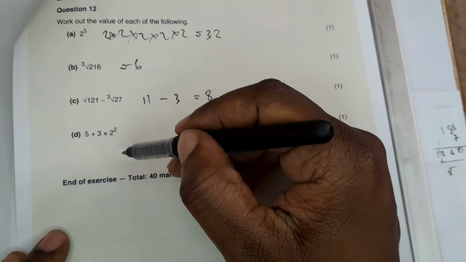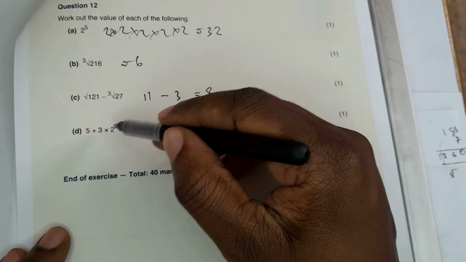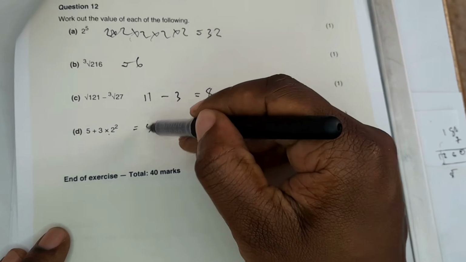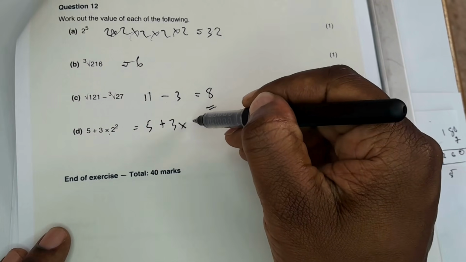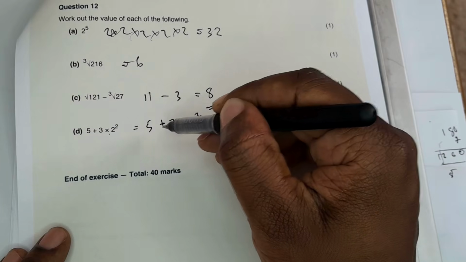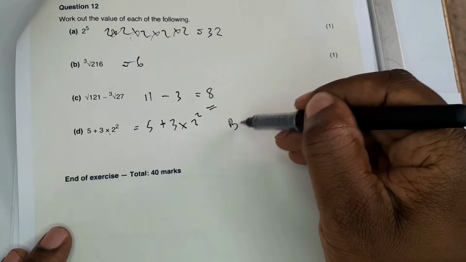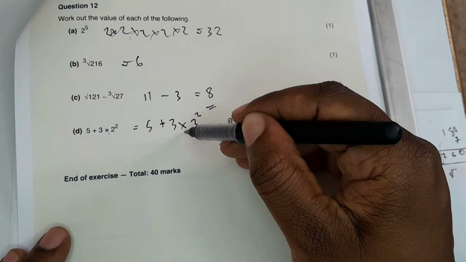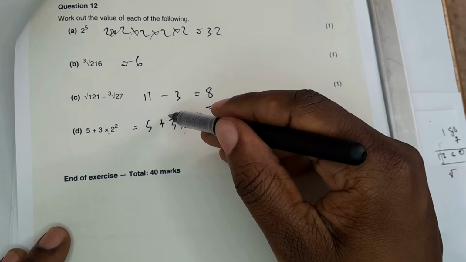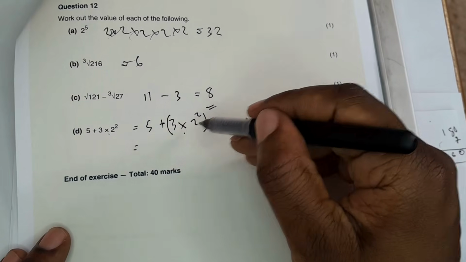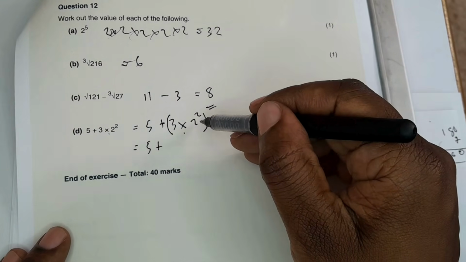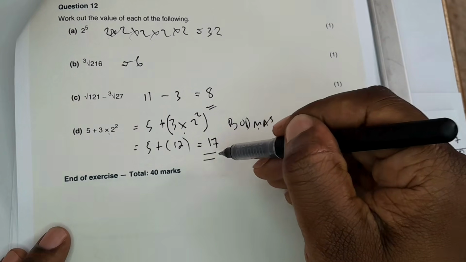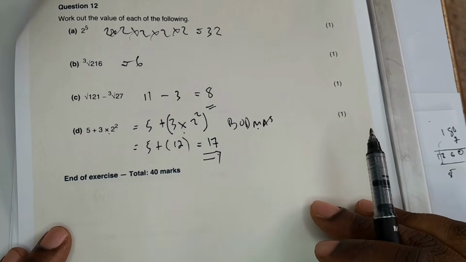Over here, you need to know how to use order of operations, and we start with multiplication: 5 plus 3 times 2 to the power 2. We prioritize multiplication ahead of addition and subtraction. Remember BODMAS. Where there is a multiplication sign, you put brackets on either side, so this will be 5 plus 12, since 3 times 2 to the power 2 is 12, and now your answer here will be 17. And we conclude to the very end of this session.